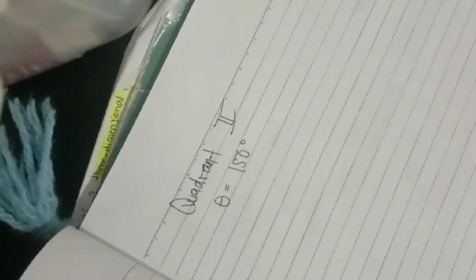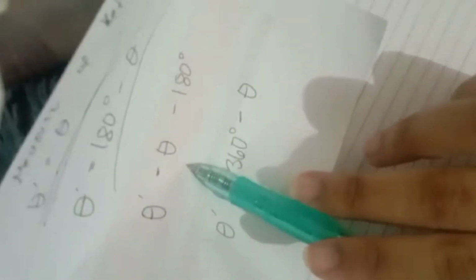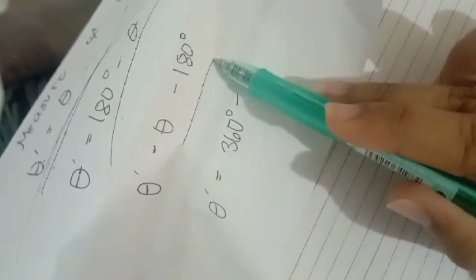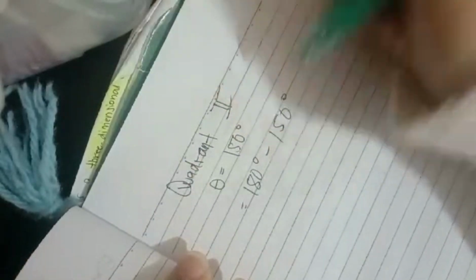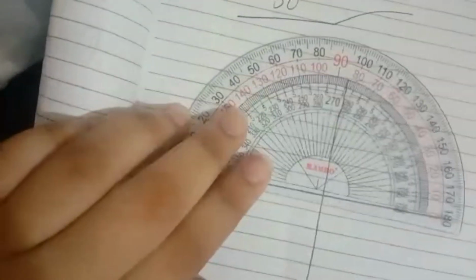Ta-da! So in this example, we have an angle of 150 degrees. The formula of this. So our reference angle is 30 degrees. We need to find the angle of 150 degrees.